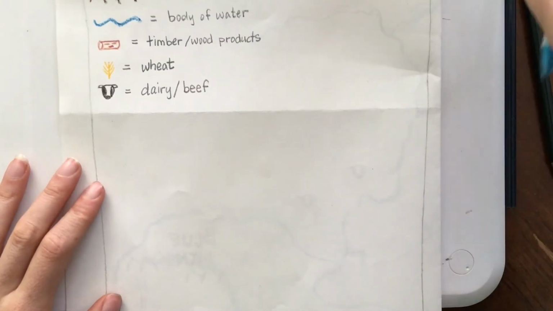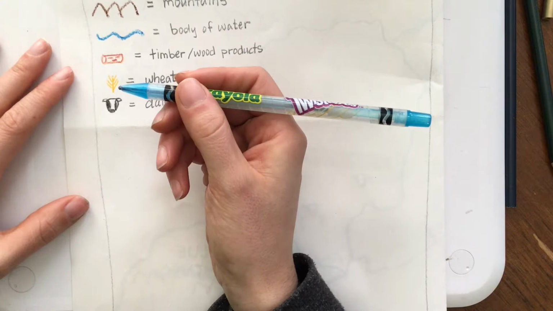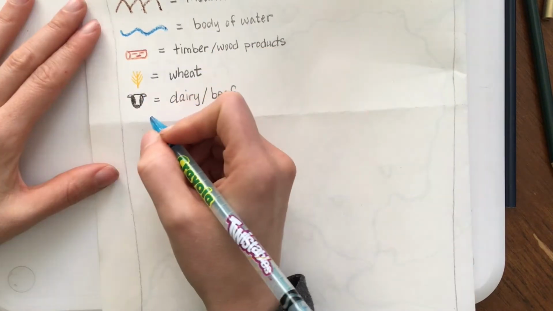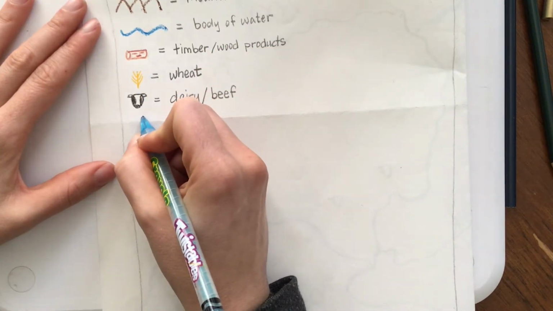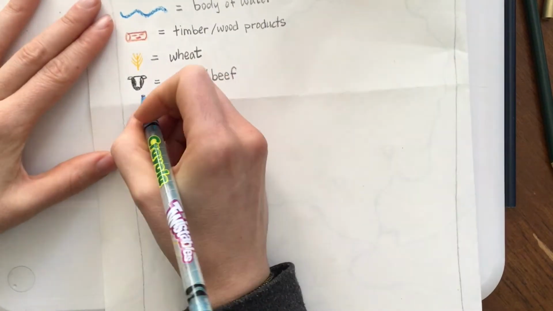Going back to the wet west side of our state and using a blue colored pencil, since that side is so close to so much water, a big part of their economy is fishing.